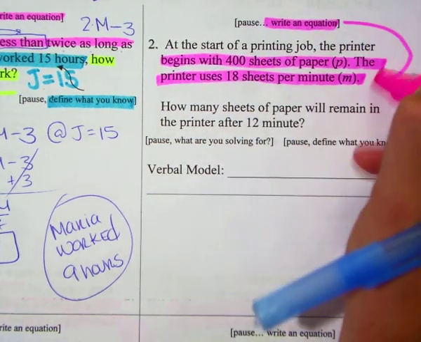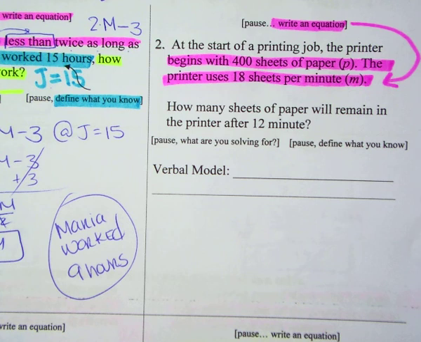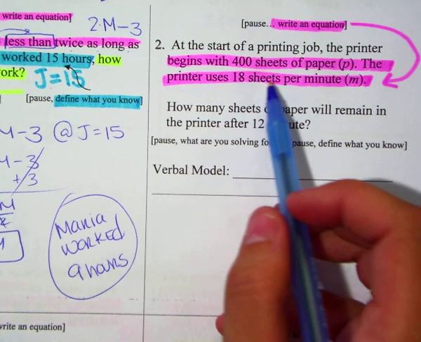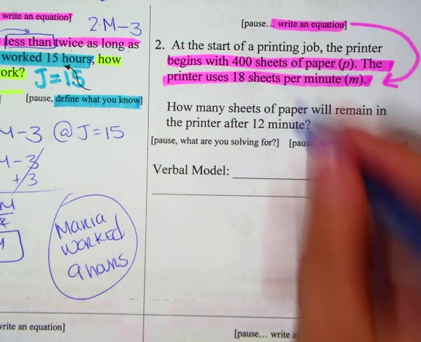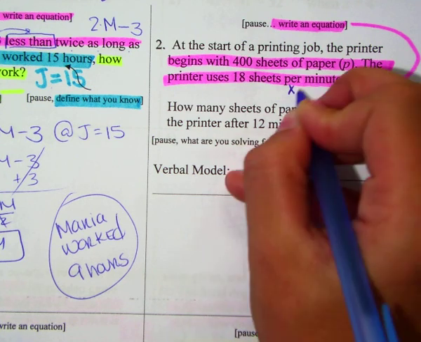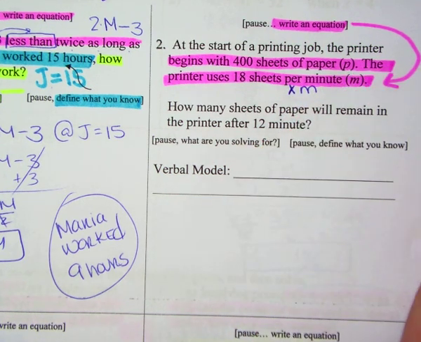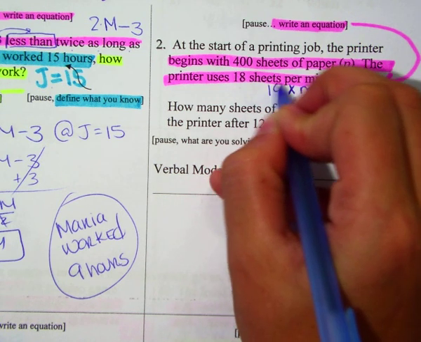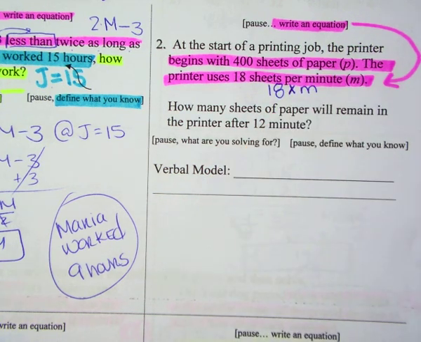I'm going to pause and I'm going to write an equation now. Not looking at anything else, just this. So I'm going to look through and I see per. Per mathematically tells me multiplication. So it's 18 sheets per minute, 18 times m.